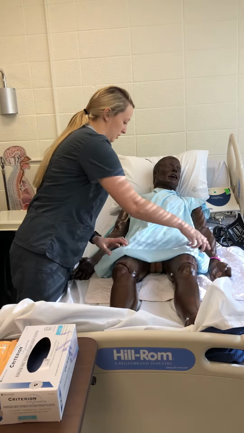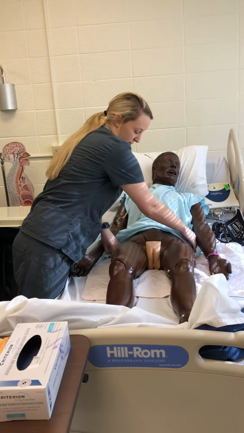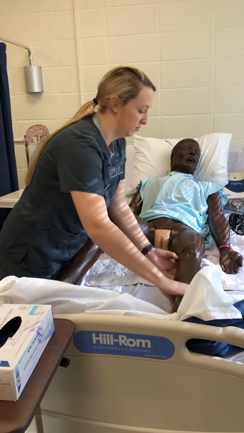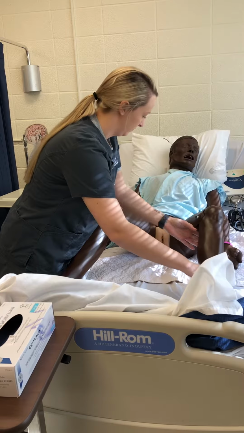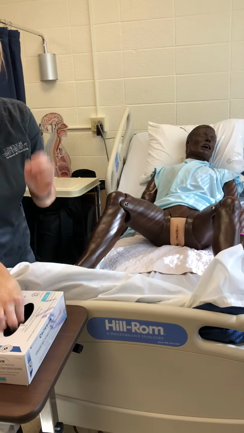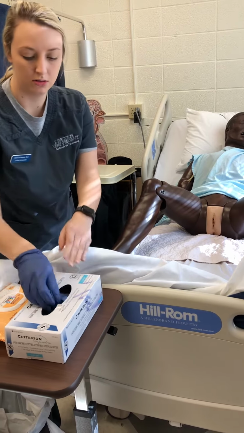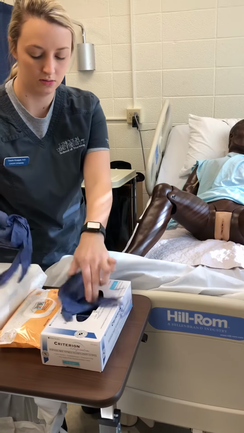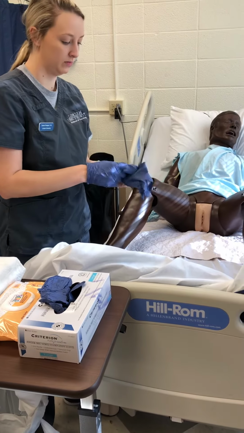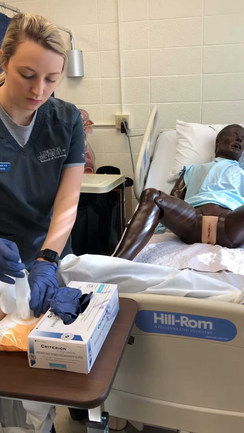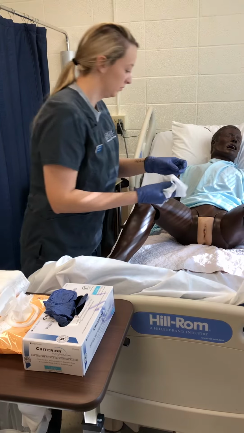Okay, I'm just going to lift your gown up. I'm going to put your legs in that position I told you about. Okay. First, I'm just going to clean off your area before I insert it. Cold wipe.